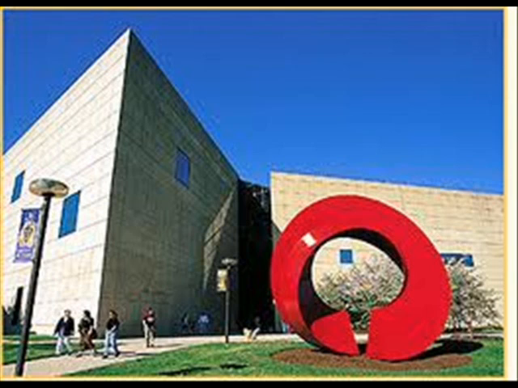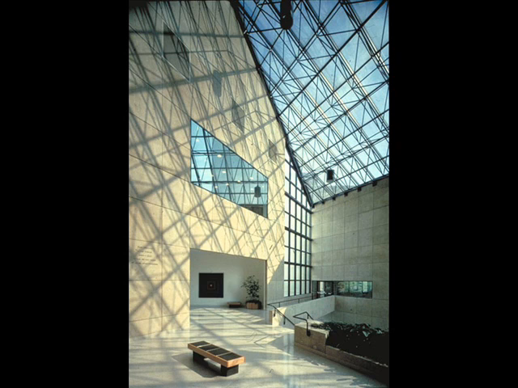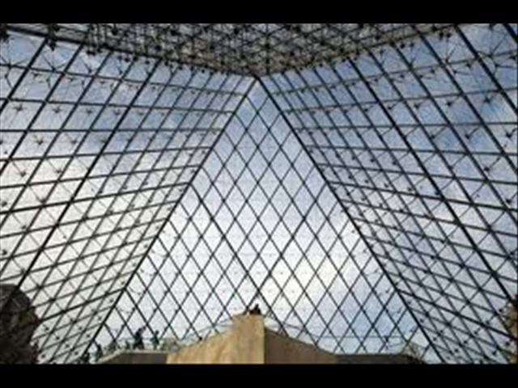We can make lots of cool buildings with obtuse, acute, and right angles. One example is the Indiana University Fine Arts Museum. None of these angles are 90 degrees except for where the building meets the ground. All the other angles are less than or greater than 90, making them obtuse or acute angles. We can make some pretty amazing things using angles.